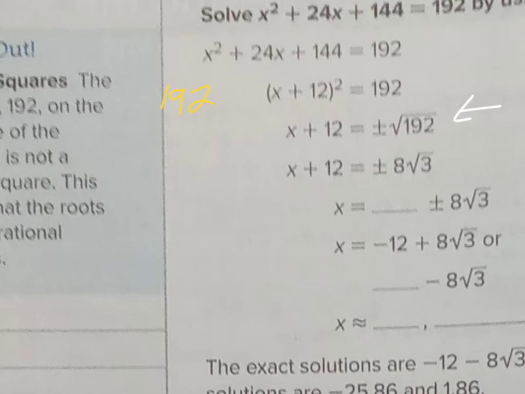Did you say factor tree? Yeah, factor tree. So let's do the factor tree. What goes into 192? 1 and 192. Something that's helpful: 24 and 8. What goes into 24? 8 and 3.